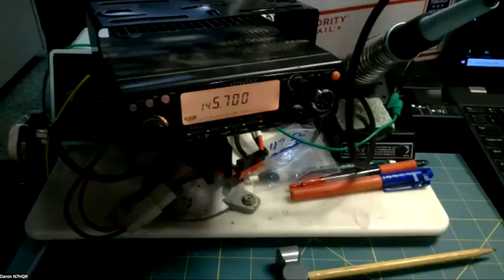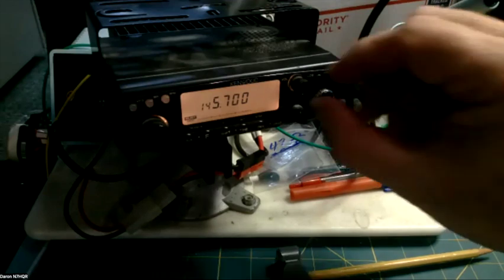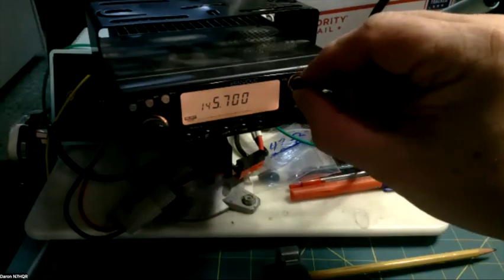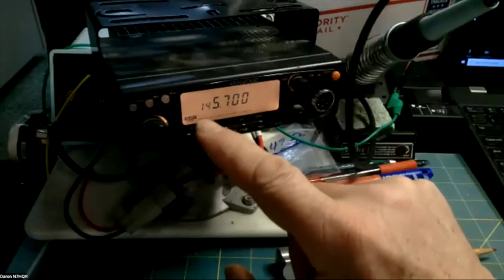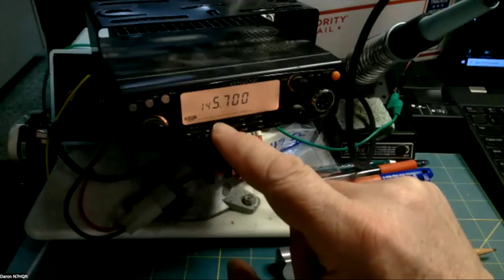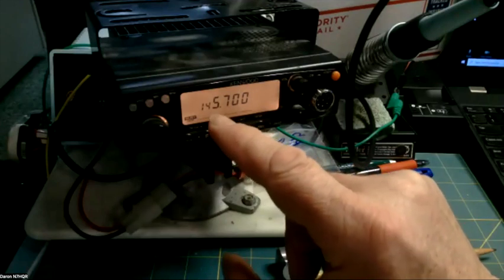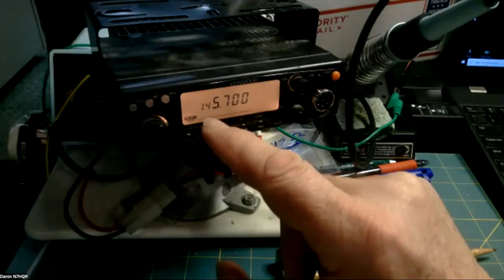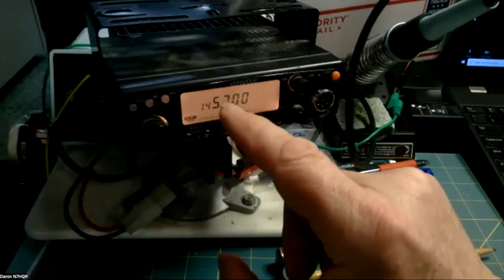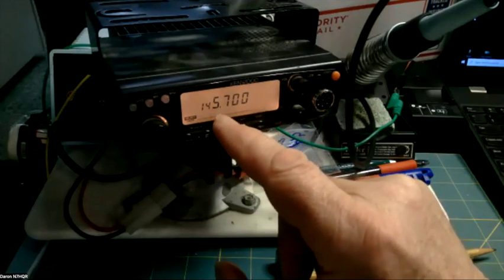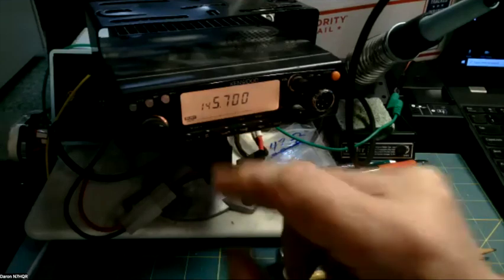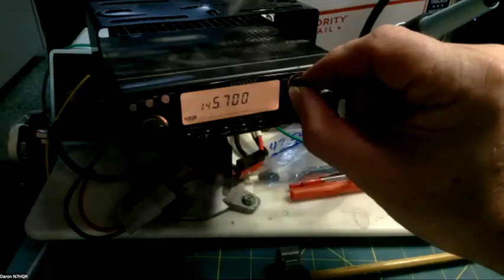So that is negative 119 dBm there. And then I'll turn it up, and we start watching the S meter go up here. I looked at this earlier and it jumps from S1 to S3. It takes about 4 dB of signal to do that on this radio. So we'll see what that sounds like.